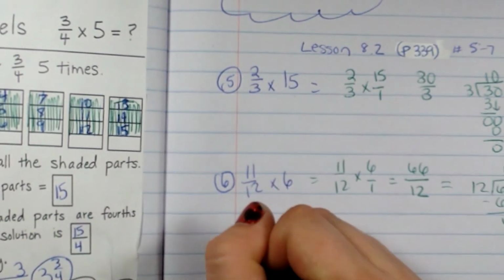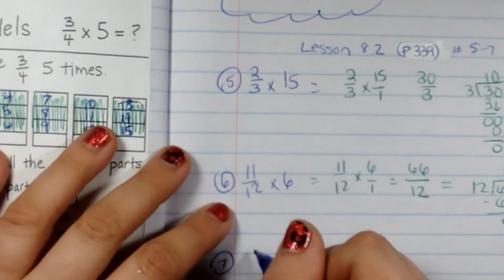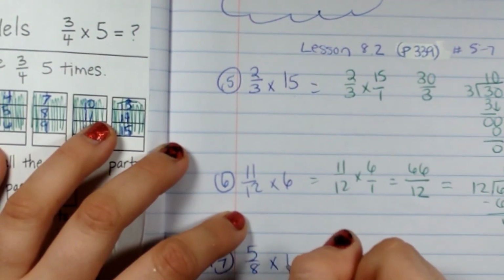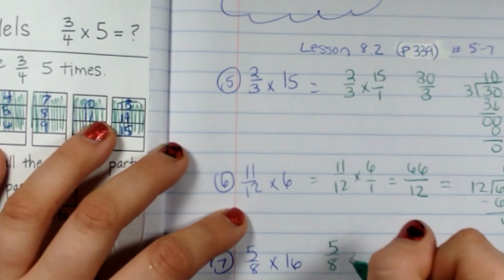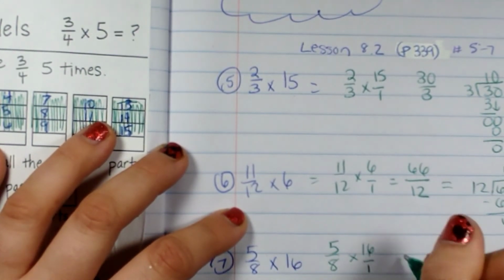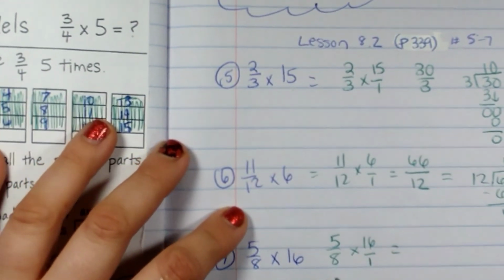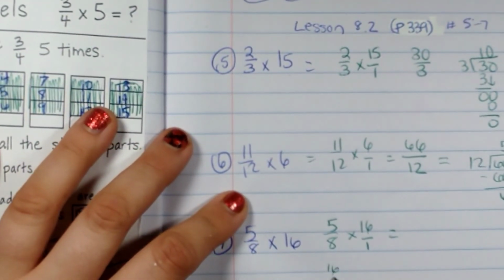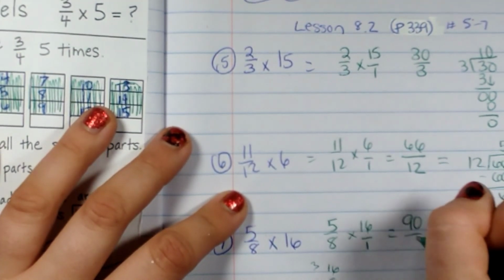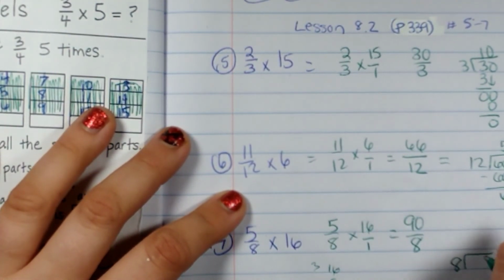My last one, 7, is 5/8 of 16. So I'm going to rewrite it as 5/8 times 16/1. 16 times 5 is 80 over 8.